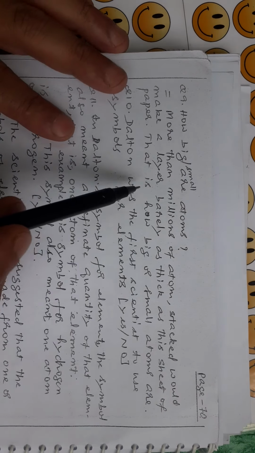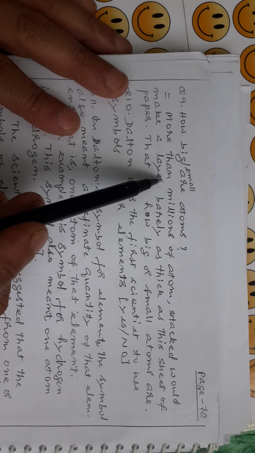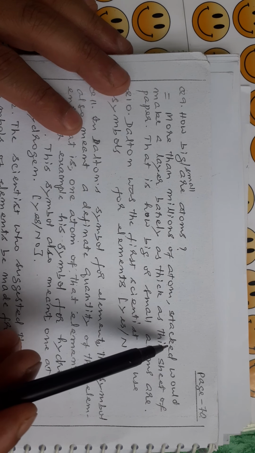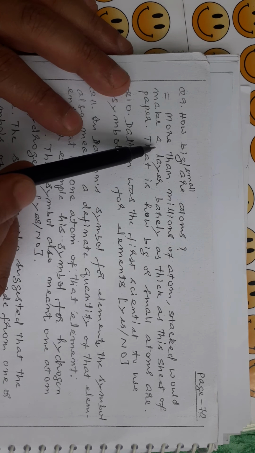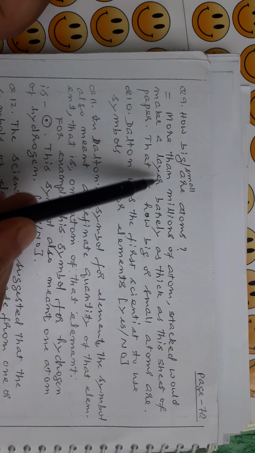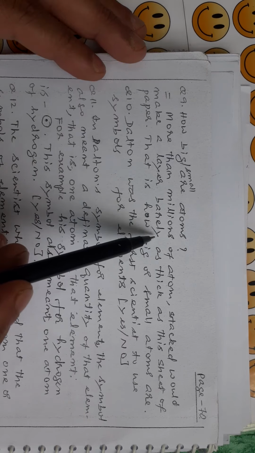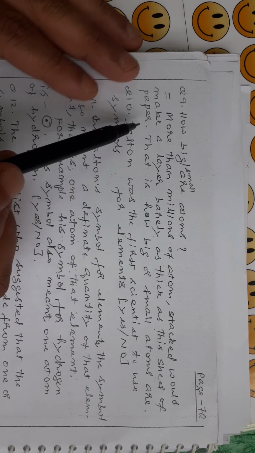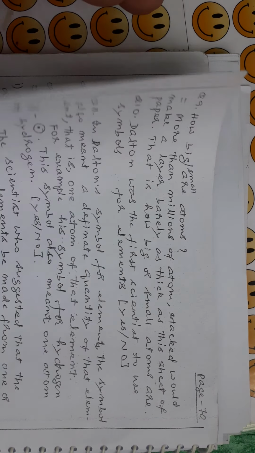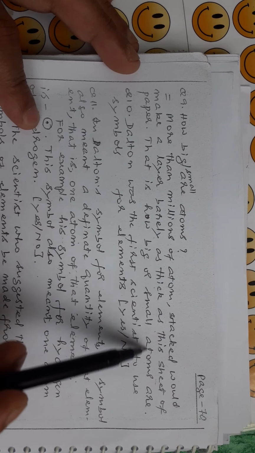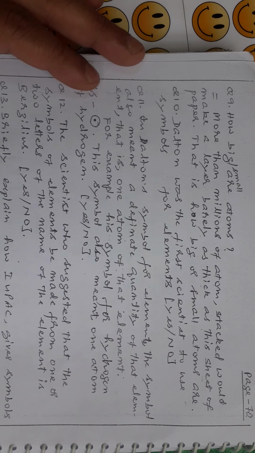So let's just read before we go to next. More than millions of atoms stacked to make a layer will be barely as thick as this sheet of paper that you're holding, this one, single sheet. That is how big or small atoms are. Imagine that.